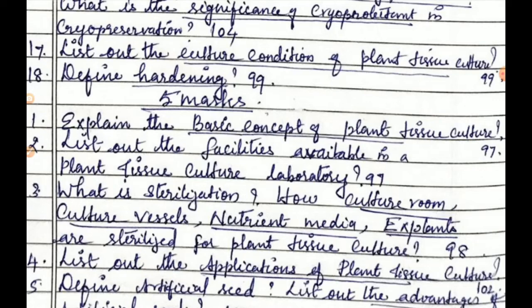Plant tissue culture. Plant tissue culture is culturing of plant tissue, cells, organ, leaf or any other parts of the plant in a controlled condition in artificial culture medium. First you should write the definition for plant tissue culture, and then only you write the basic concept, 4 concepts for plant tissue culture, right?